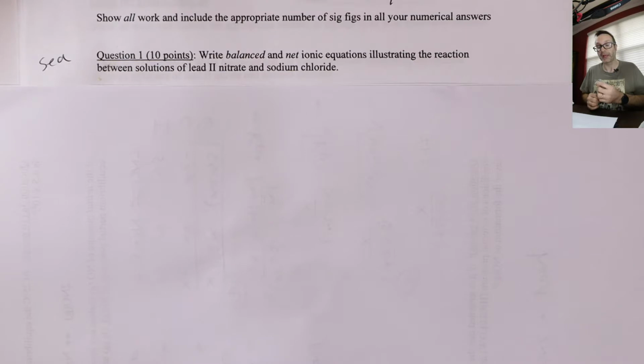Okay, so first one, write a balanced and net ionic equation for the reactions between lead 2 nitrate and sodium chloride solutions, right? So I only wanted 2 equations. You could do that middle one if you wanted to as a kind of a way to get to the end, but I only graded the 2.